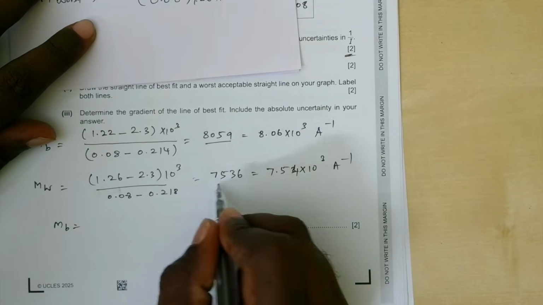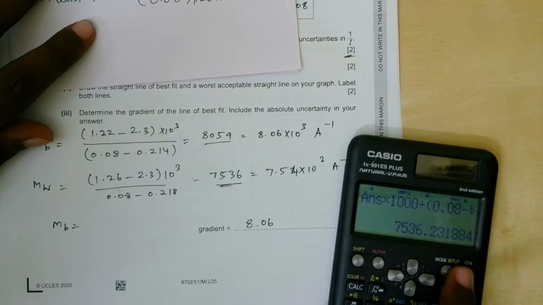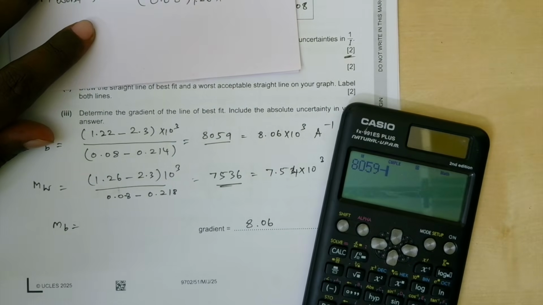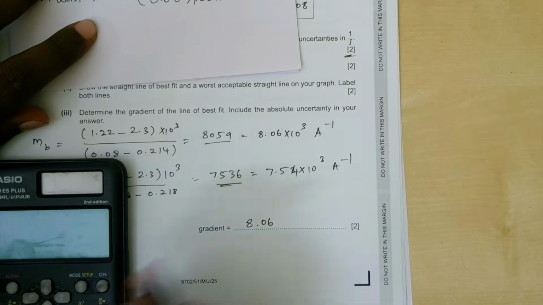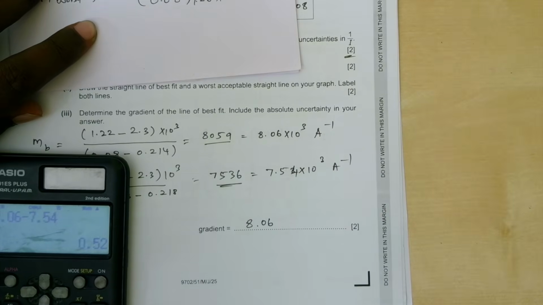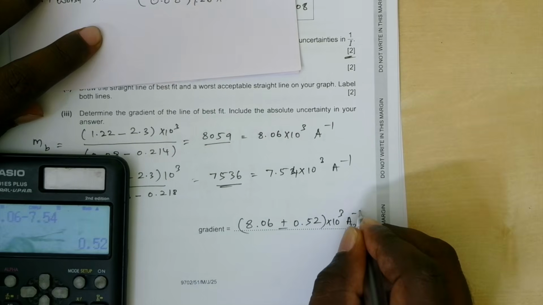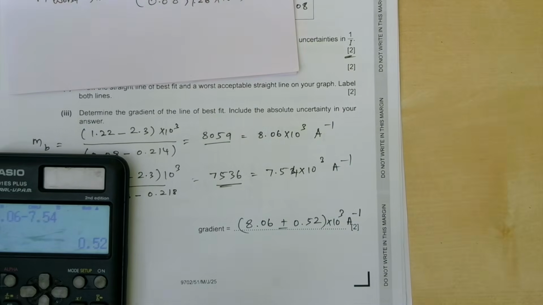For plus or minus, you should subtract the two values, and whether it is plus or minus, you just write the difference between these two values. So 8.06 minus 7.54, which is 0.52. So 8.06 plus or minus 0.52 into 10 power 3 ampere inverse, for 2 marks. How is it?